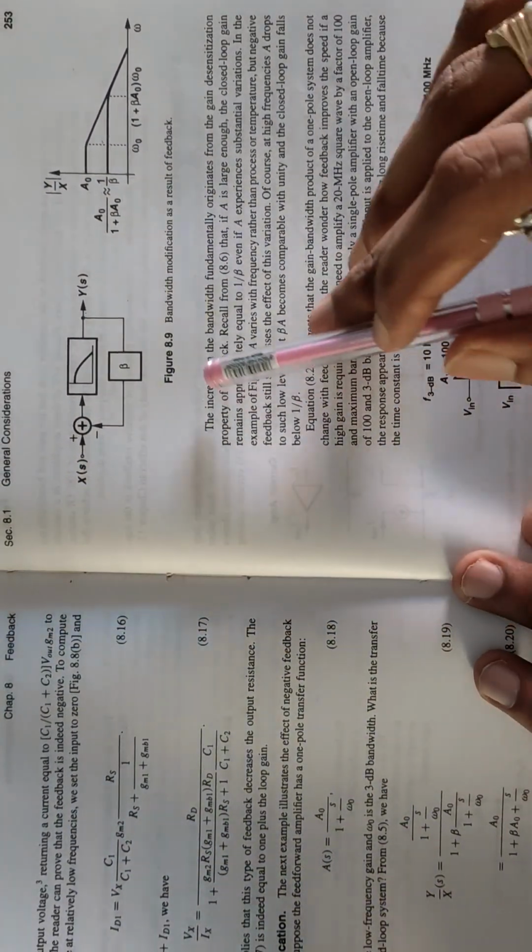Figure: bandwidth modulation as a result of feedback. This increase in the bandwidth fundamentally originates from the gain desensitization property of feedback.